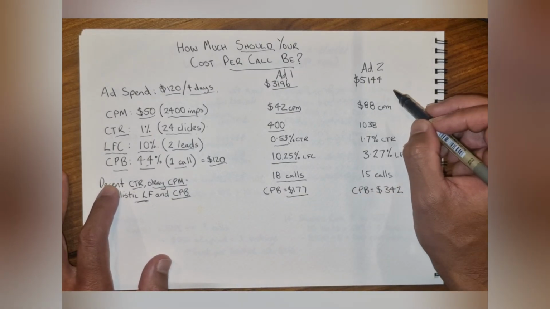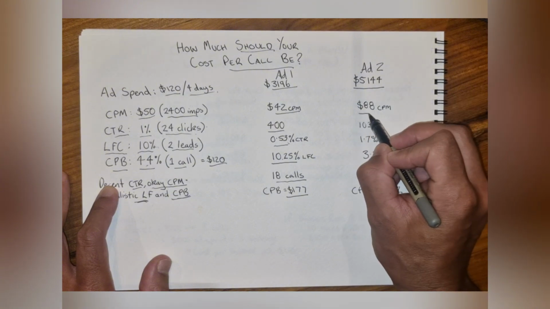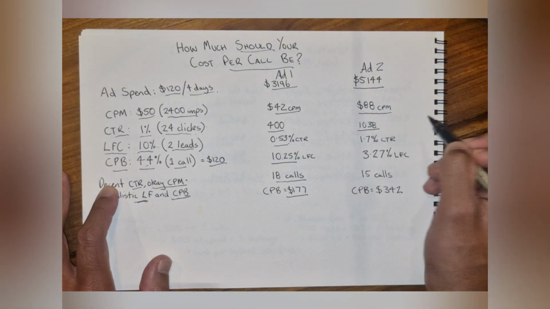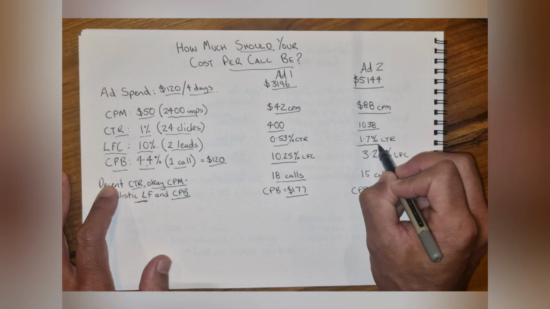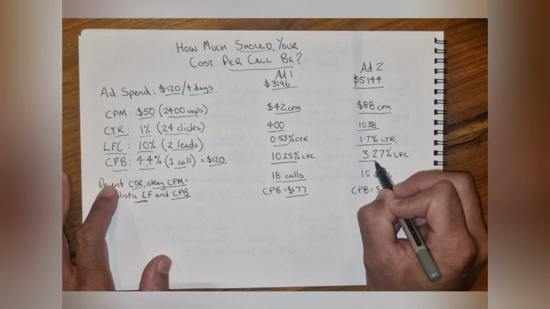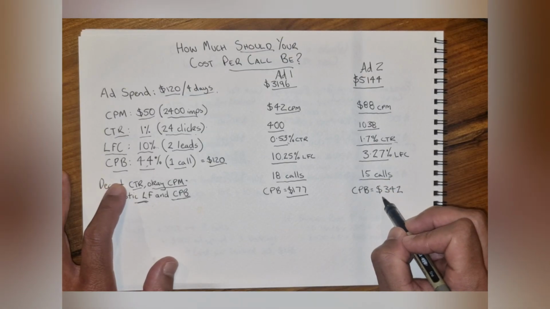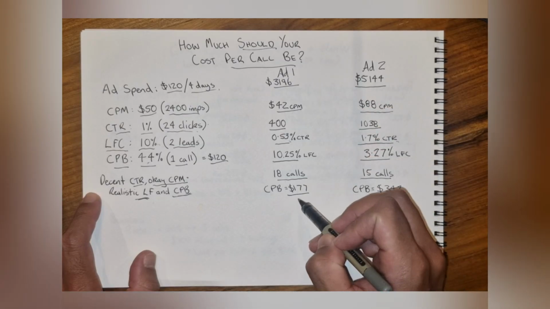Here's where it gets interesting. Ad number 2, considerably more spent, just over 5K, $88 CPM, a little bit high, over 1,000 clicks, a very healthy 1.7% click-through rate, keep this one in mind. However, our lead form only converted at 3.27%, resulting in 15 calls. As a result, our cost per booking was $342. So same goal, very different numbers.